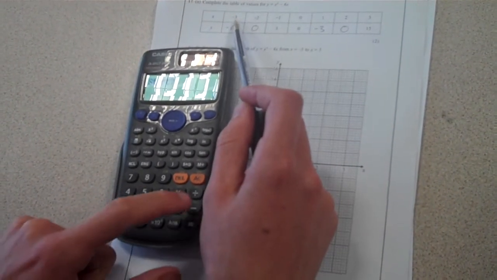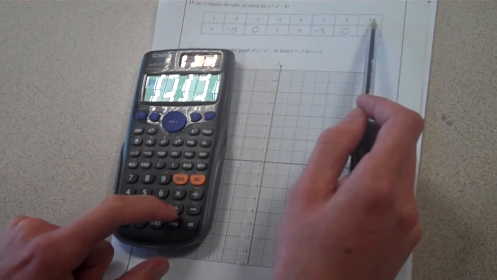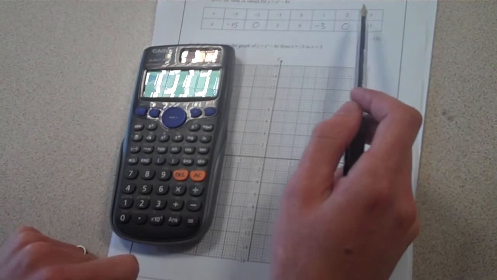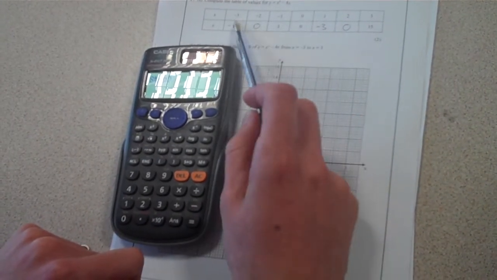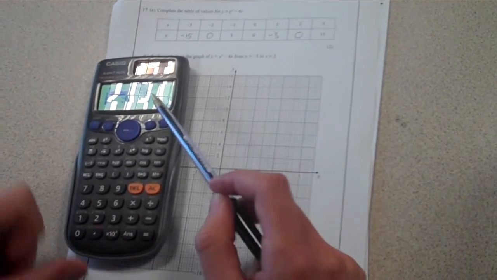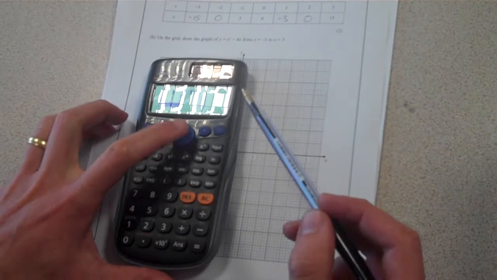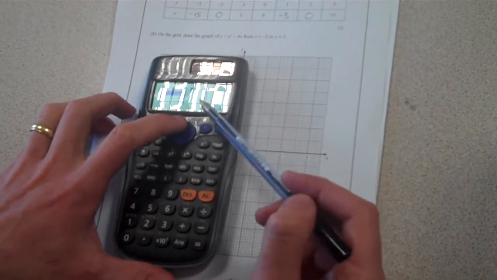Well, I actually want to start from minus 3. Okay, and at the end, I want to go up to 3. So 3, enter, and the steps are 1. It's going up by 1 number each time. I can do that there, and it brings up a whole table of displays that I can move up and down through. So I can look up, and it'll be the same answers anyway.